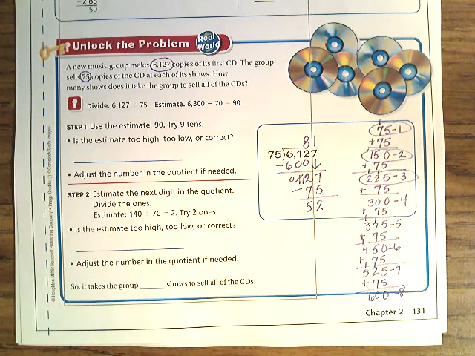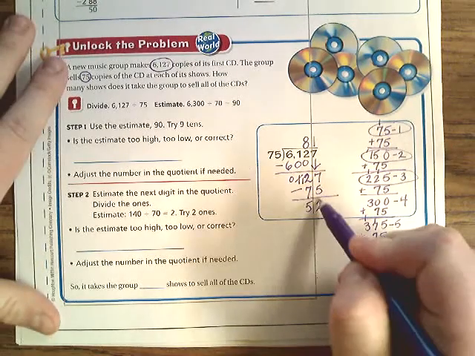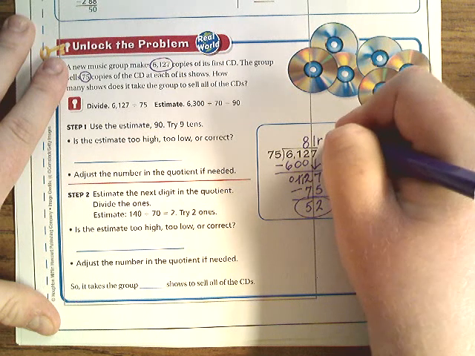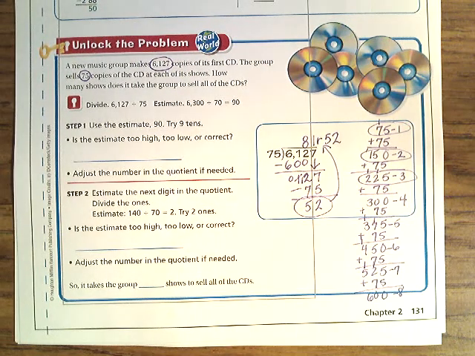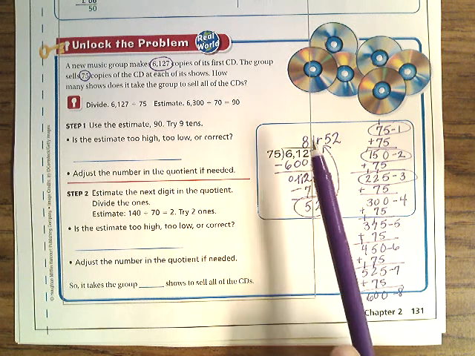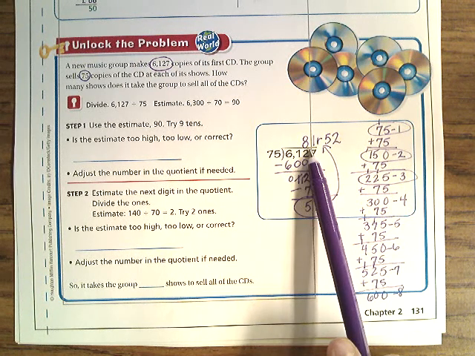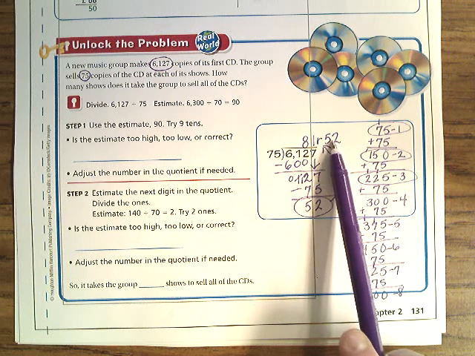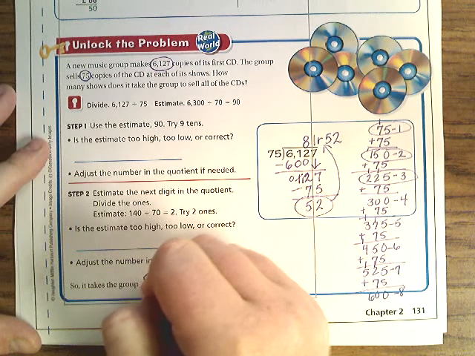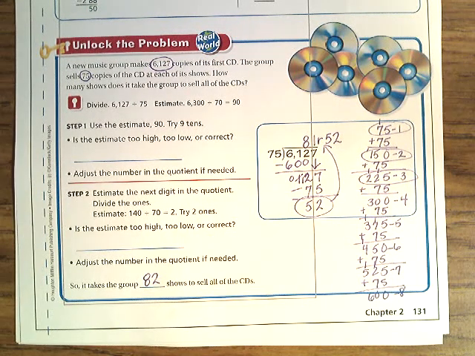So we have no more numbers to bring down. We have 52, which is now our remainder. Okay, so that's a big remainder. 81 remainder 52 is our answer. So it's asking us how many shows does it take the group to sell all of the CDs? Well, since we have a remainder, we have to automatically round up. So instead of it being 81 and some of the show, because we have to have a full show, right? We have to have 82 shows to sell all of the CDs.